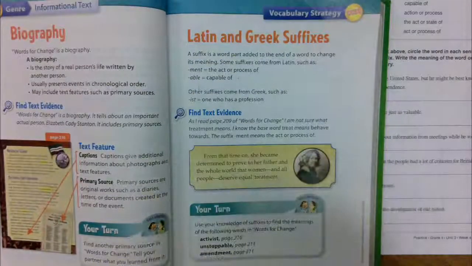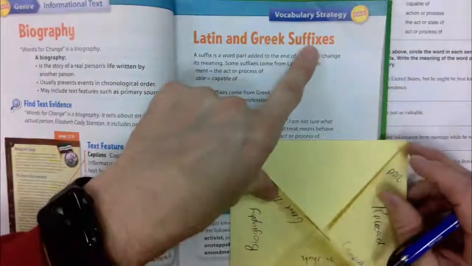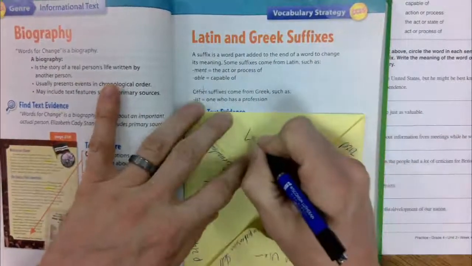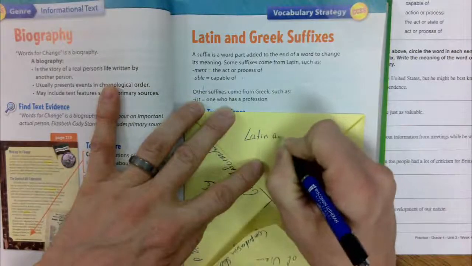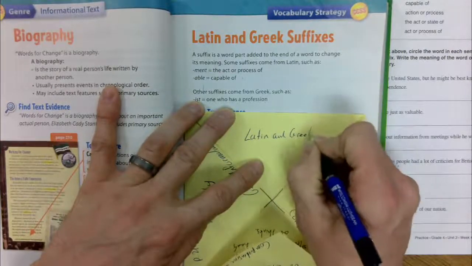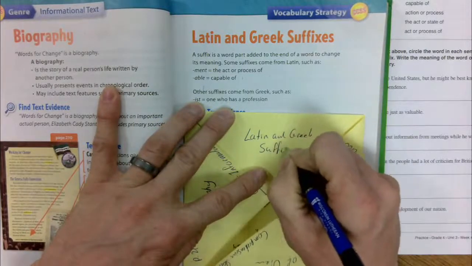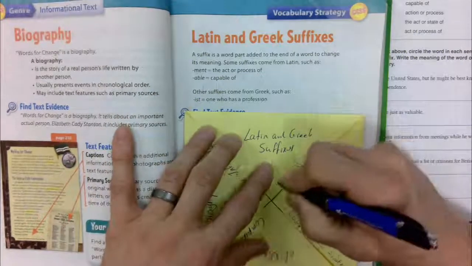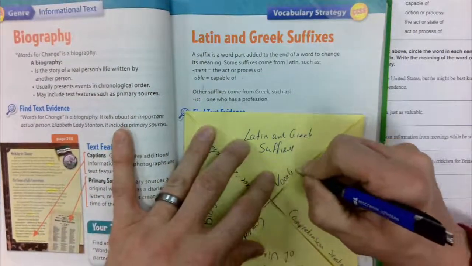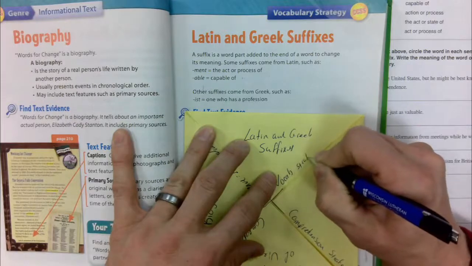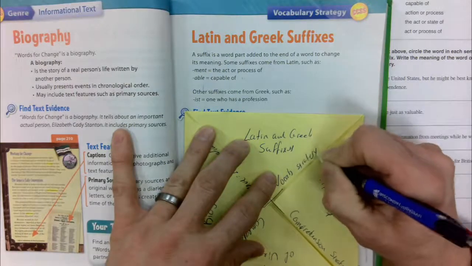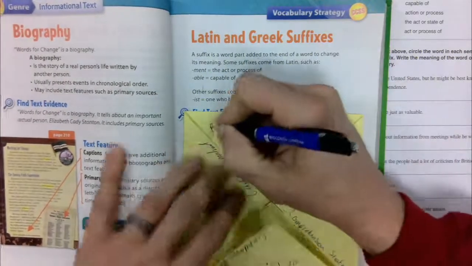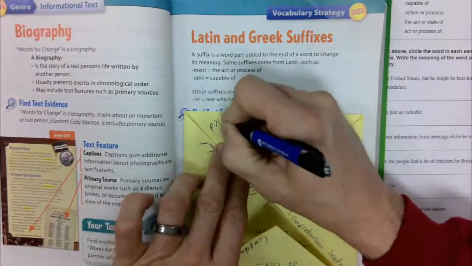We're going to start in our small books today in our Latin and Greek roots, okay? What are Latin and Greek suffixes? First of all, let's put that at the top of our foldable here, Latin and Greek suffixes. This is our vocab, and our page number is 215.